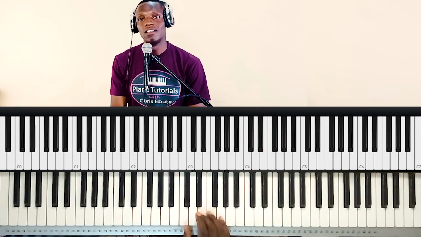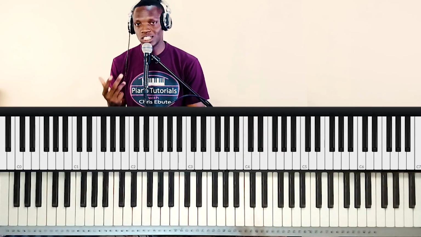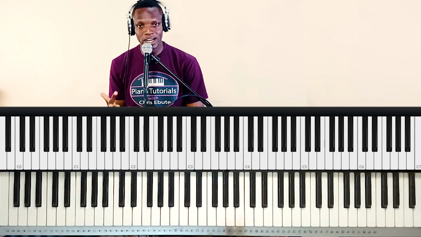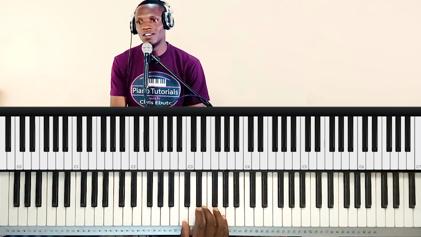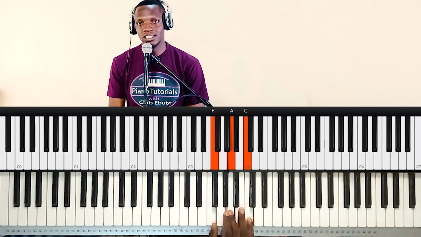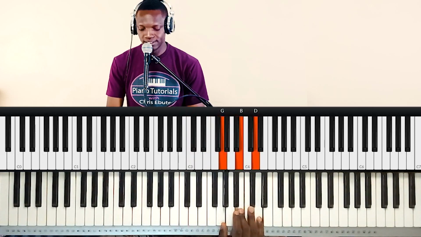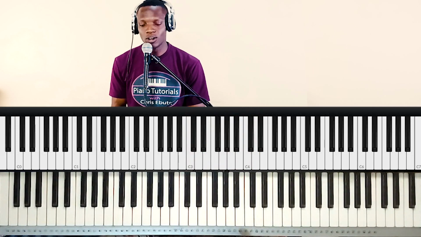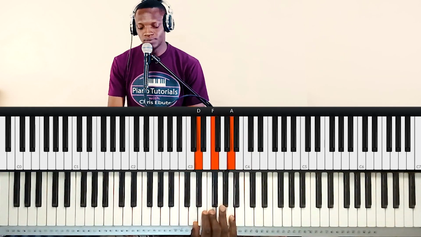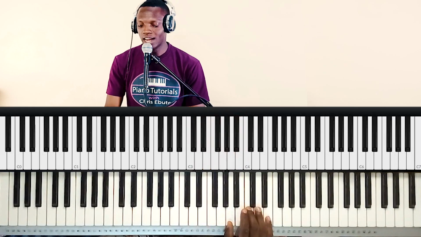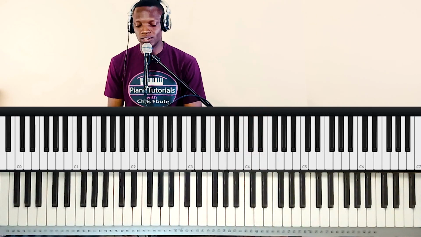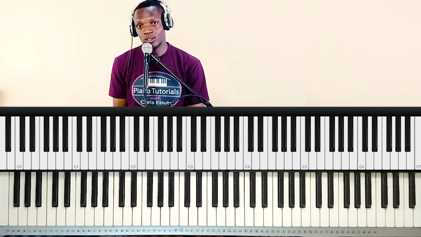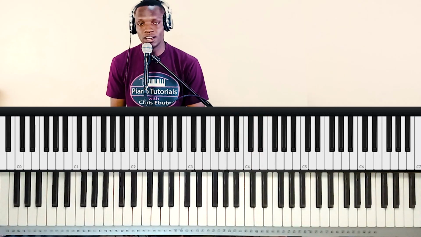So basically we have 3 major chords that are diatonic to any key, including the key of C, 3 minor chords, and 1 diminished chord. The 3 major chords are built on the first, fourth, and fifth degrees of any major scale. The minor chords are built on the second, third, and sixth degrees. And the diminished is on the seventh degree. All right, so you have known your diatonic chords in the key of C.